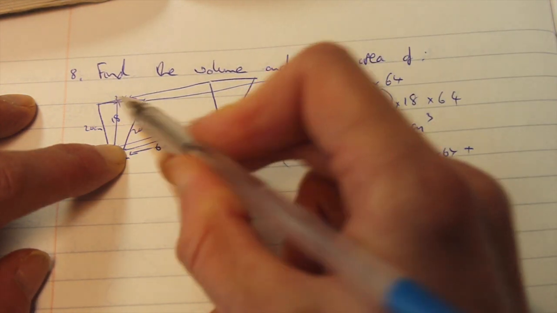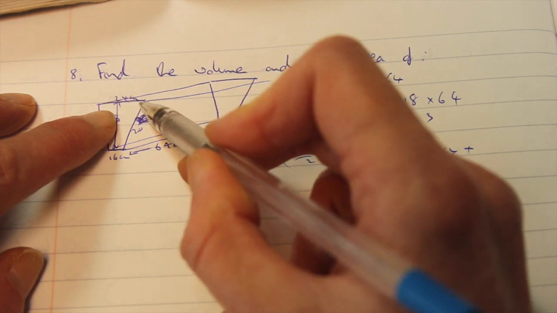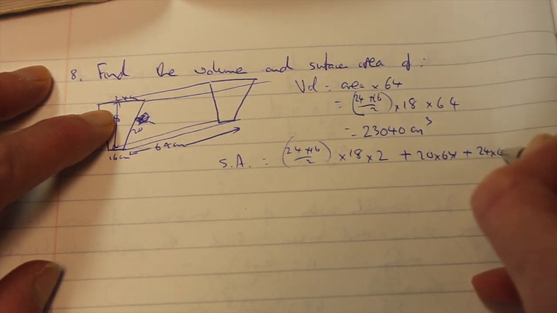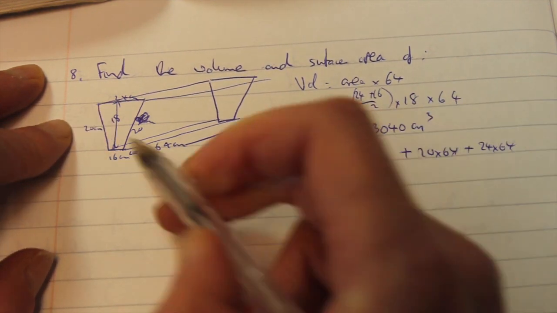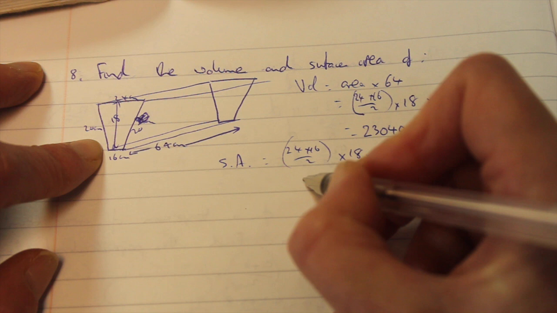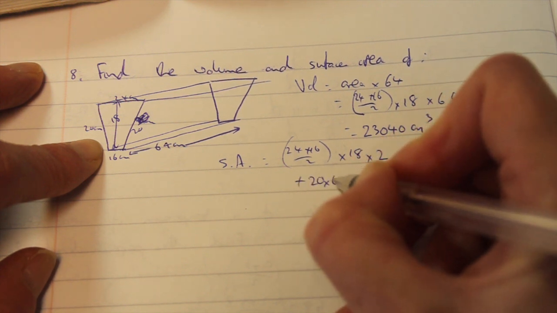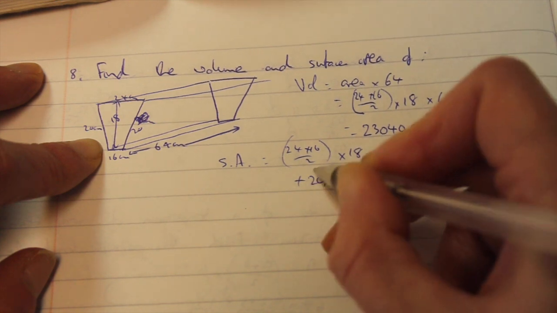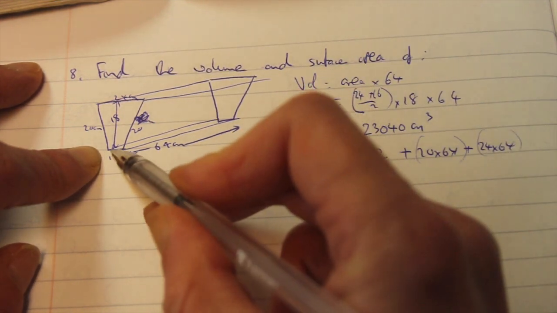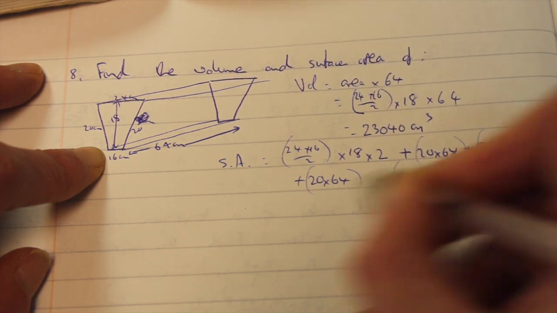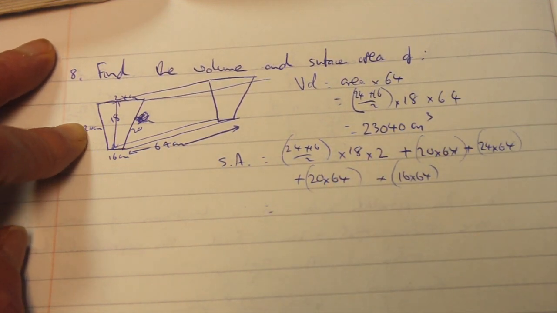The top of it is a rectangle, 24 times 64. The left hand side is 20 times 64 rectangle. And quite nice, put brackets around these so I can keep them all together. And then I've got the base to do, 16 times 64 rectangle. And just working all of those bits out.